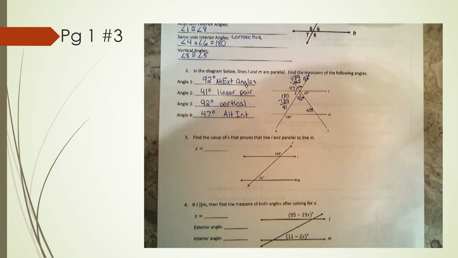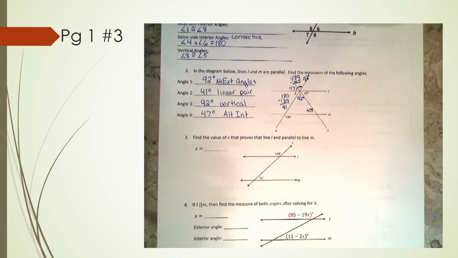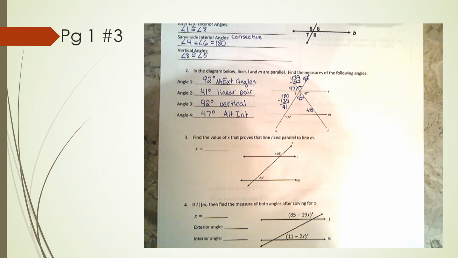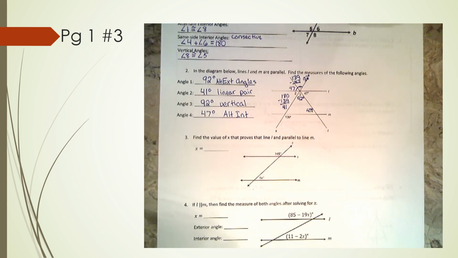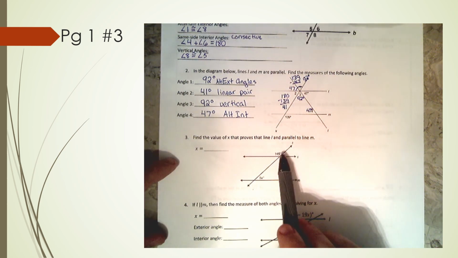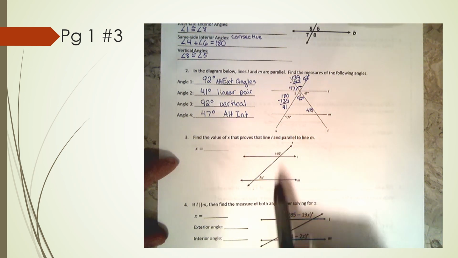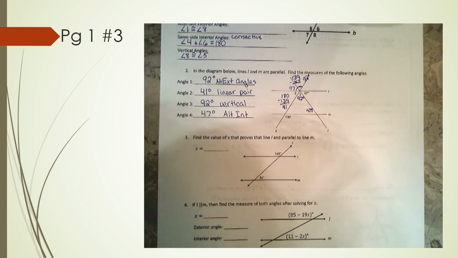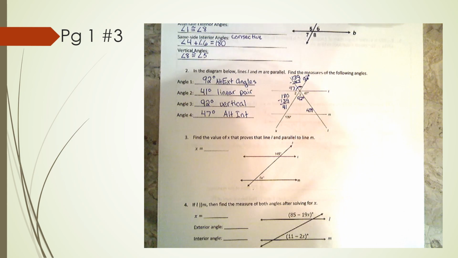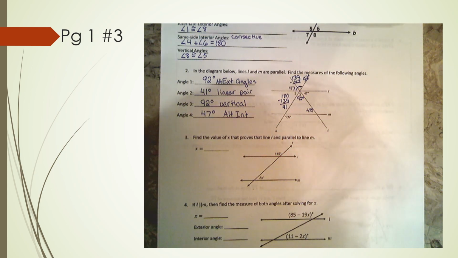All right, so the next problem we're looking at is number 3. It says find the value of x that proves line L is parallel to line M. So the way that you prove that they're parallel is finding some type of angle relationship. Well, with 145 being on the exterior, this one being on the interior, we do not actually have an angle relationship. So we're going to try to make it so that we do have one.